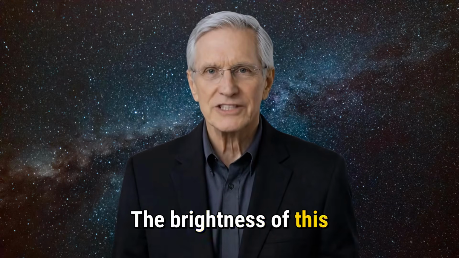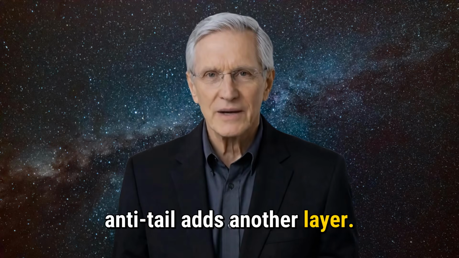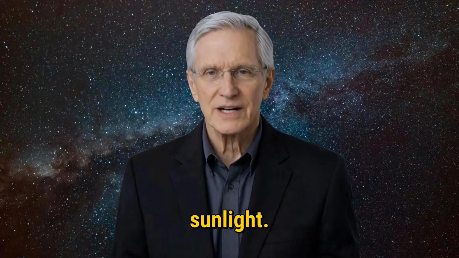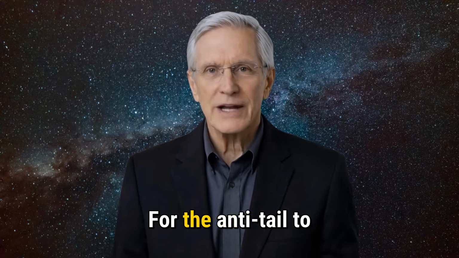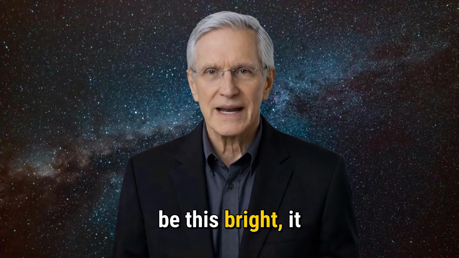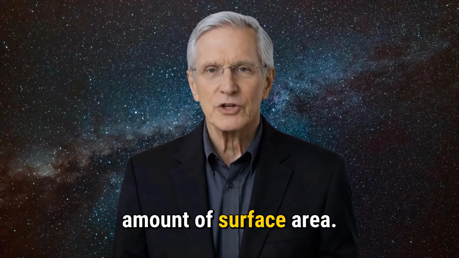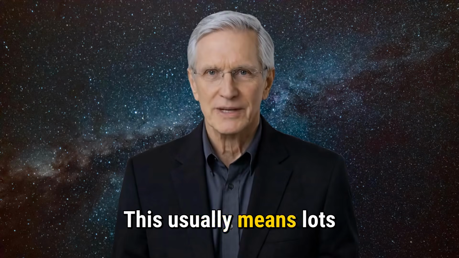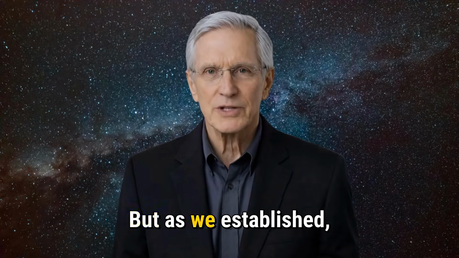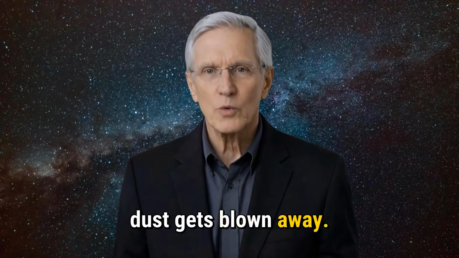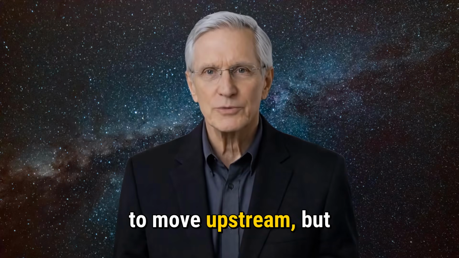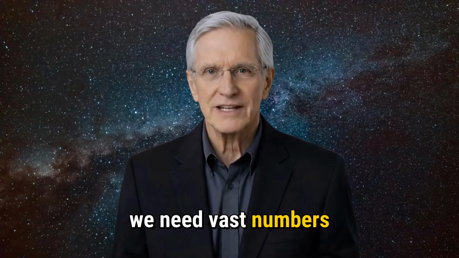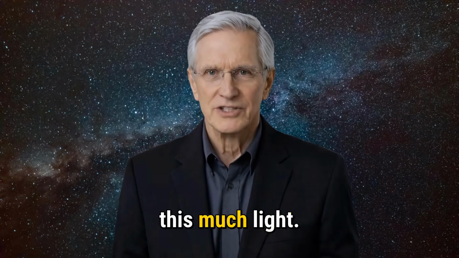The brightness of this anti-tail adds another layer. The brightness is reflected sunlight. The more surface area you have, the brighter you appear. For the anti-tail to be this bright, it must contain a massive amount of surface area. This usually means lots of dust. But as we established, dust gets blown away. So we have a paradox. We need heavy particles to move upstream, but we need vast numbers of them to reflect this much light.